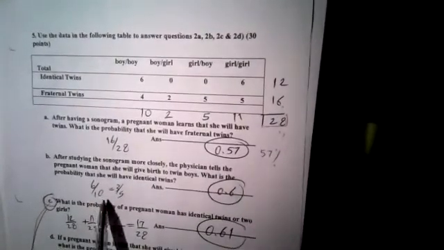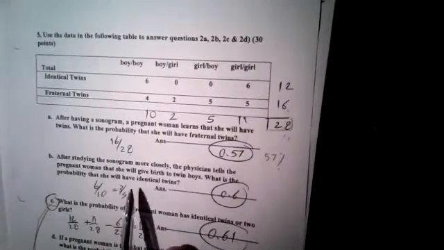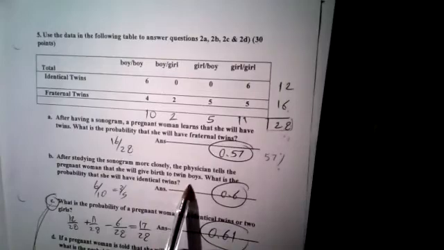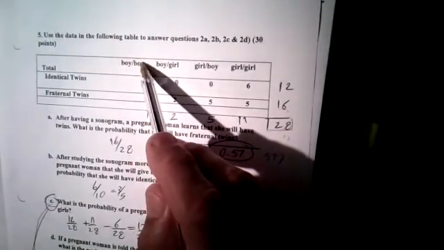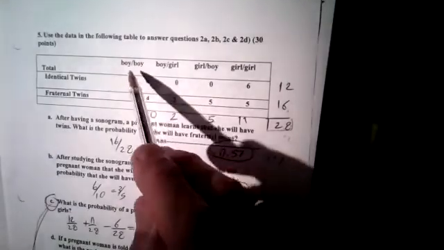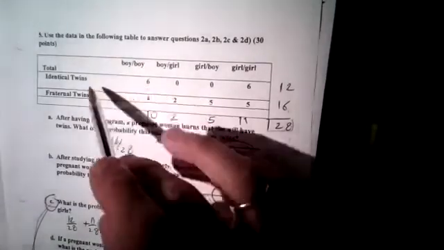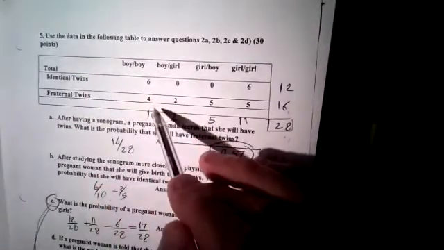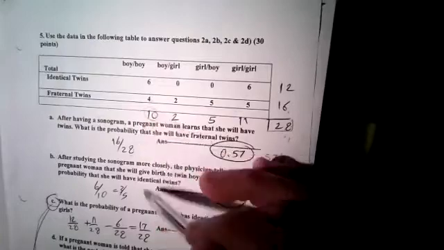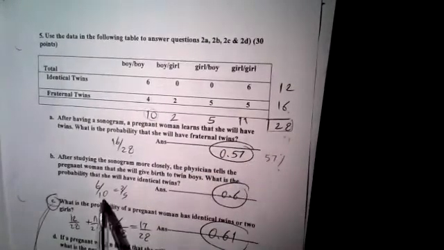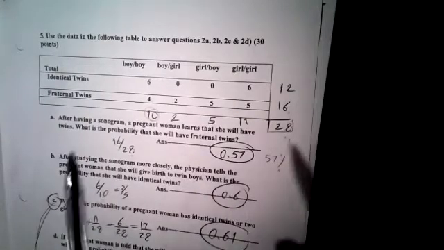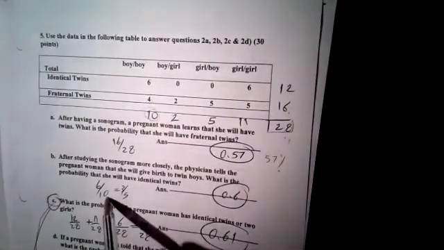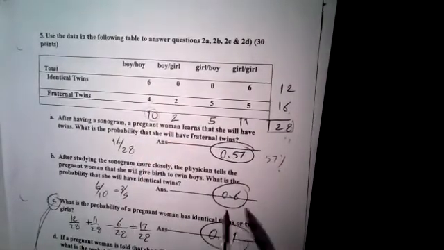The next one, the physician tells the pregnant woman that she will give birth to twin boys. How many twin boys are there? Look here, boy and boy. There are 10 of them. Boy, boy, 6 of them are identical and 4 are fraternal twins. So altogether there are 10 twin boys. Out of these 10, how many of them are identical? 6. So it's 6 over 10, which when you simplify is 3 over 5, or 0.6, or 60%.